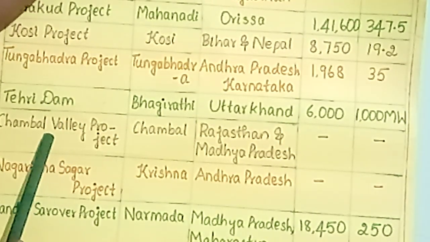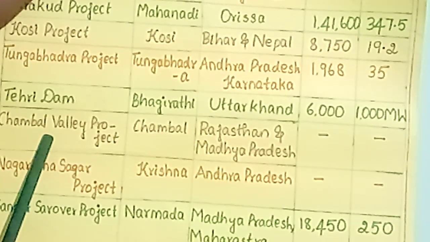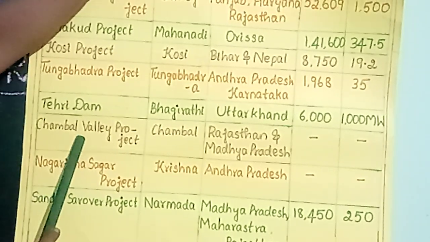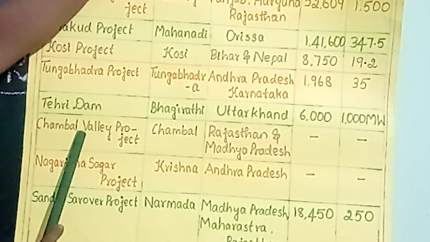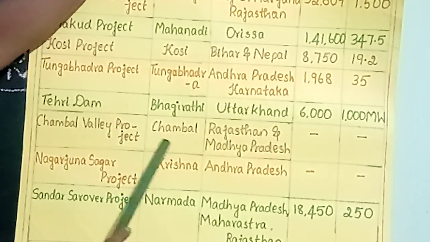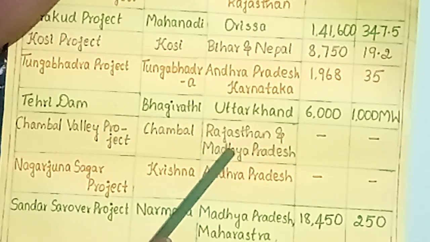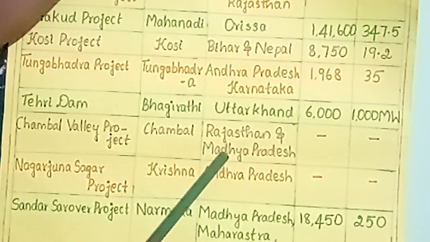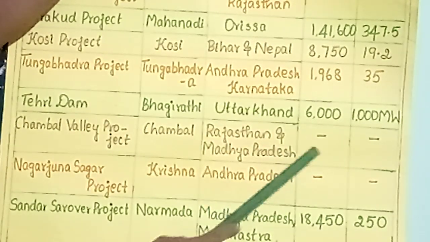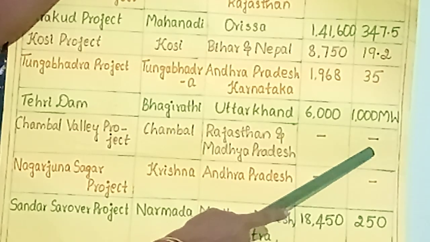Then the next one is the Chambal Valley project. This dam is built across the river Chambal. The benefited states are Rajasthan and Madhya Pradesh. It is not used for irrigation and it is not used for producing electricity.